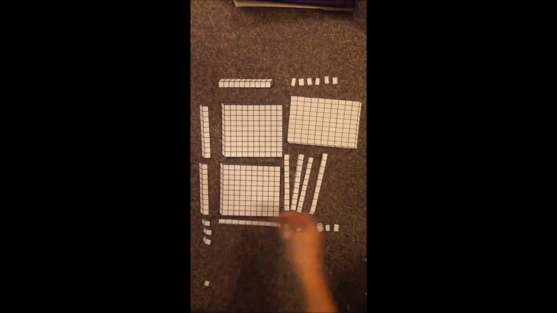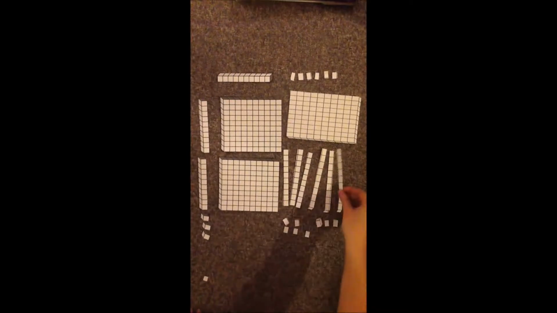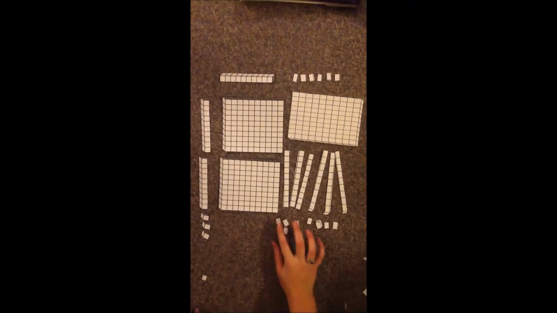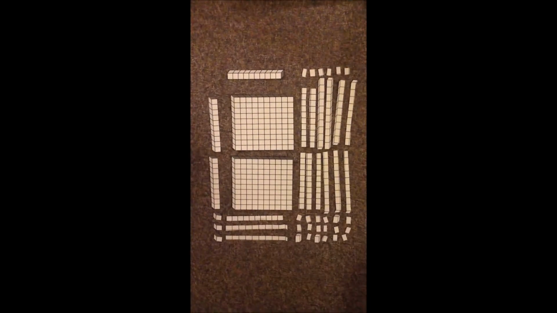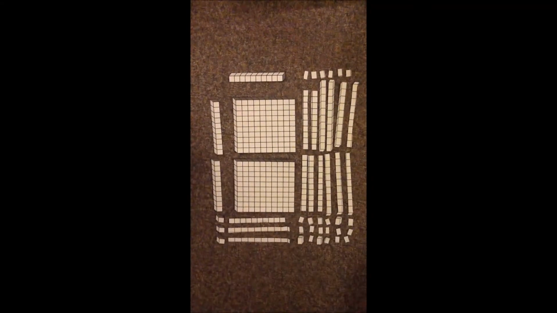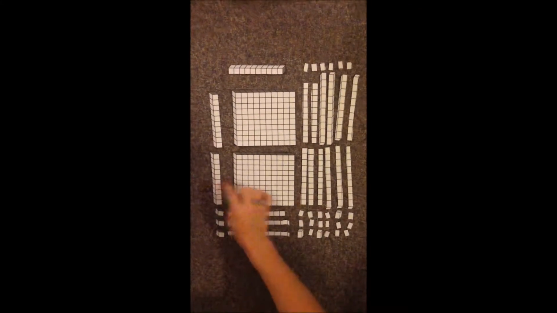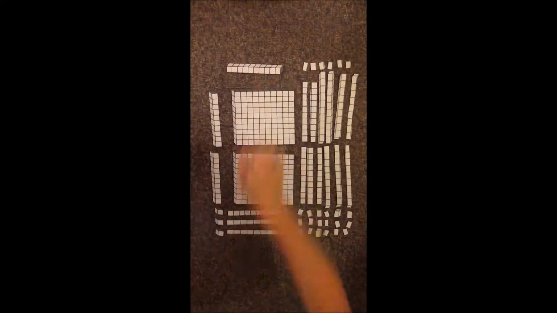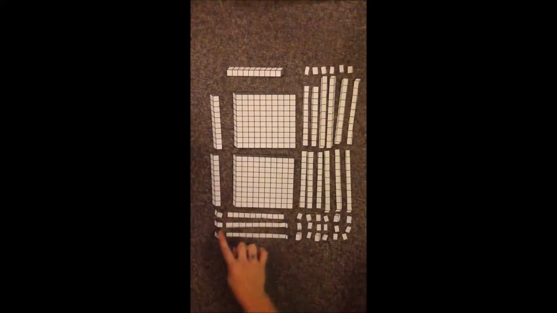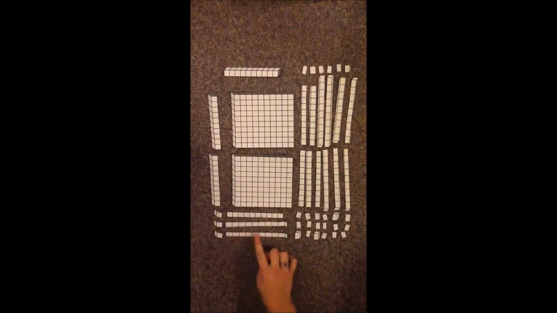After arranging the base 10 blocks in a much easier way for the students to count, we now have the answer. To solve the equation, we simply multiply the outside numbers as follows. 10 times 10 equals 100, 10 times 10 equals another 100, 10 times 1 equals 10, 10 times 1 equals 10, 10 times 1 equals another 10.